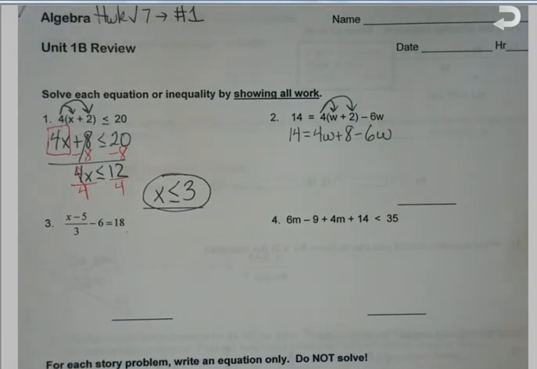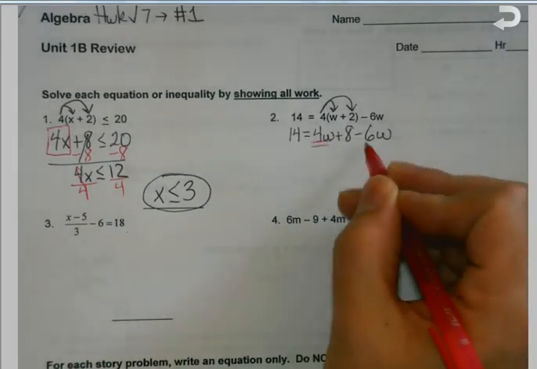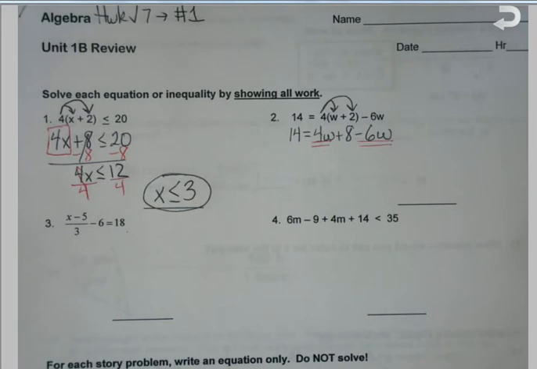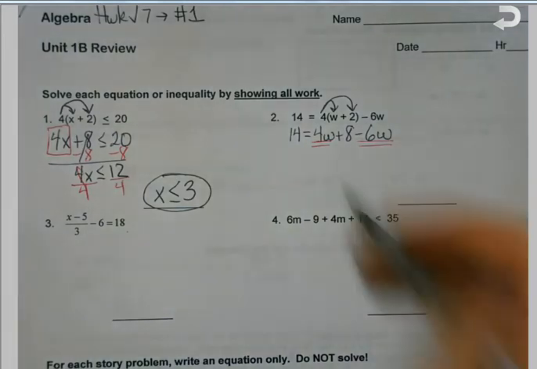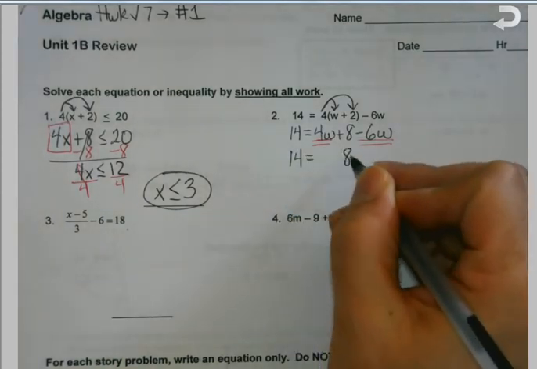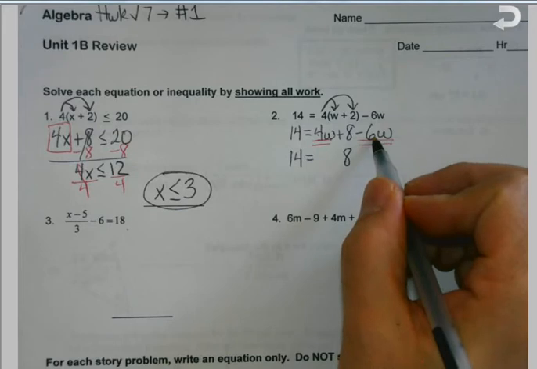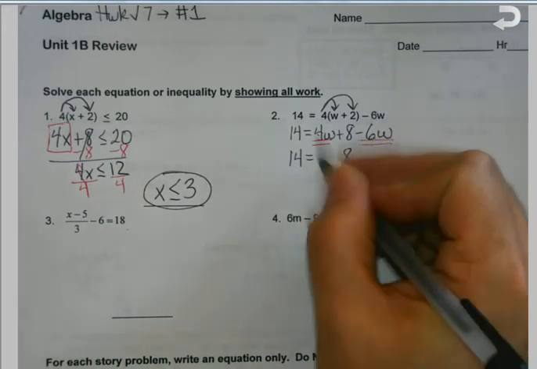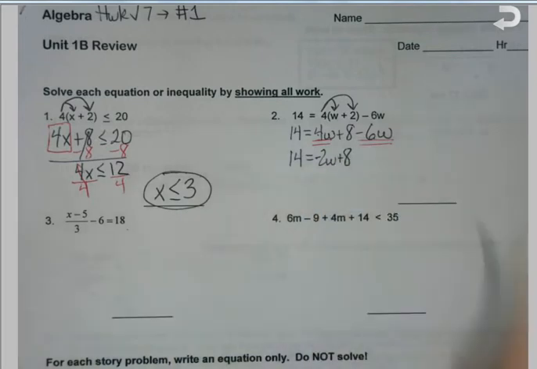But now I have a different dilemma. I have W's in 2 spots, but they're on the same side of the equals. So yeah, I can just put them together. So what's 4 and negative 6 get me? If I got $4 and I go spend 6, how far in the hole am I? 2. So I'm 2 in the hole. So negative 2W plus 8. Everything else is staying the same.